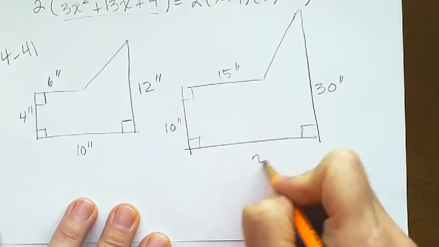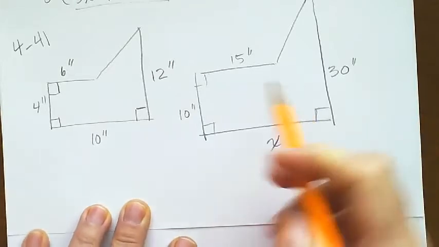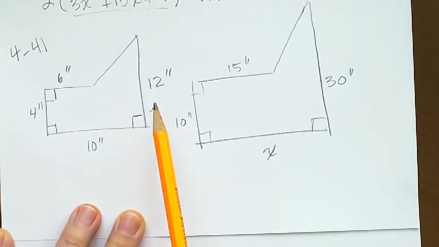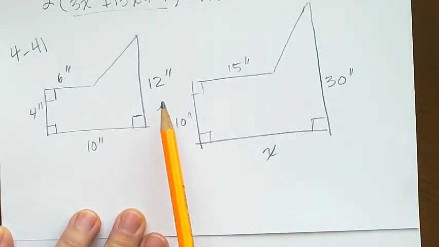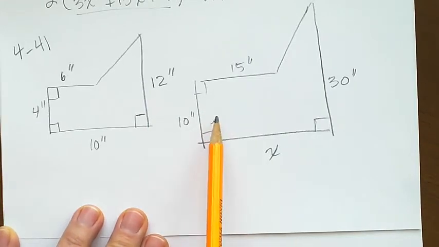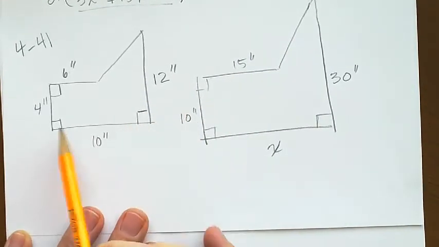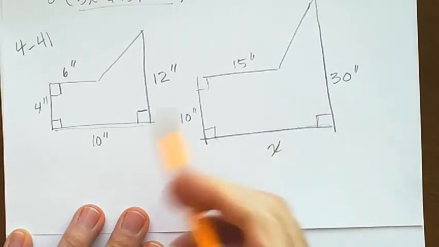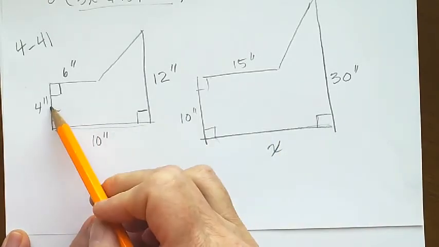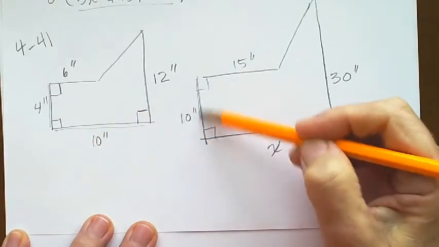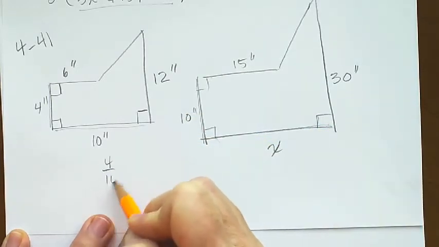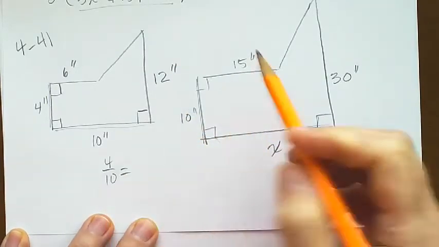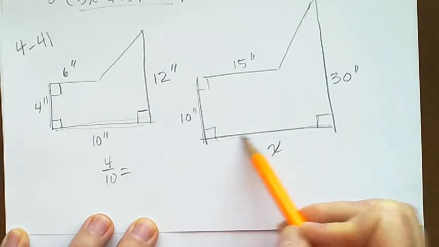So we know that they're similar. It tells us that they're similar. Sometimes it's easy to do this without a proportion. In this case, I think we should use a proportion, or you could do the scale factor. I know some people like doing that. So 10 corresponds to x. So I'm going to say, first of all, 4 corresponds to 10. So 4 is to 10 as 10 is to x.